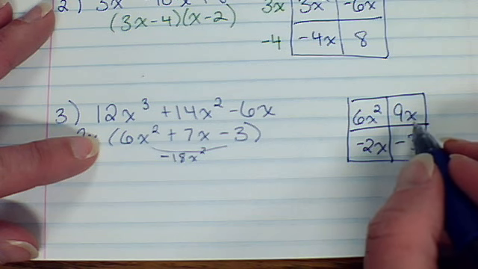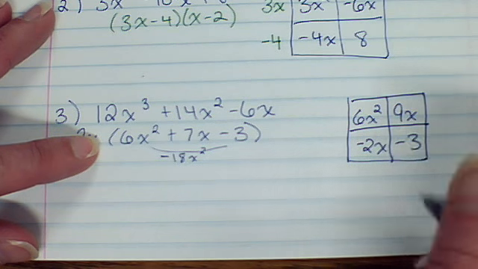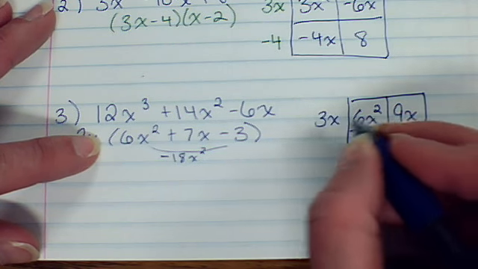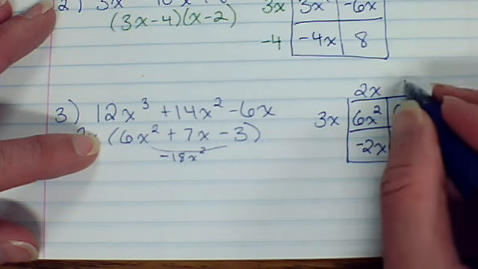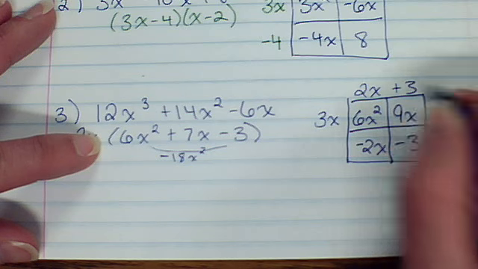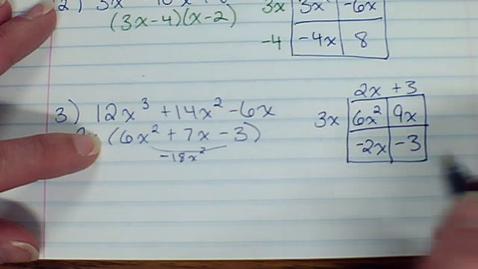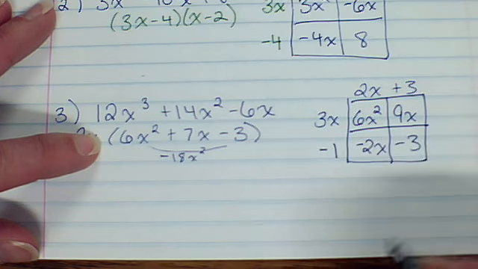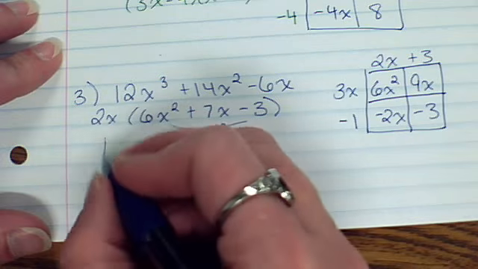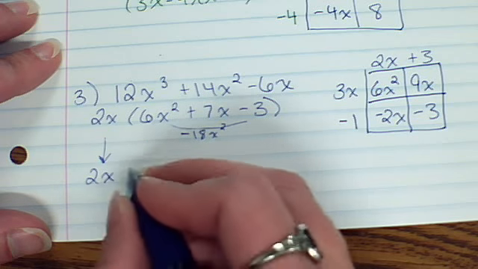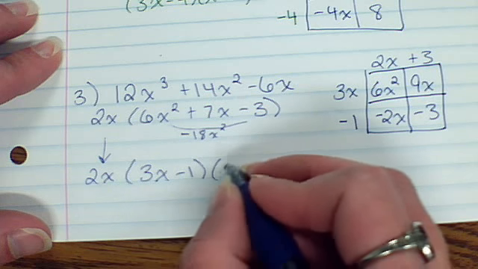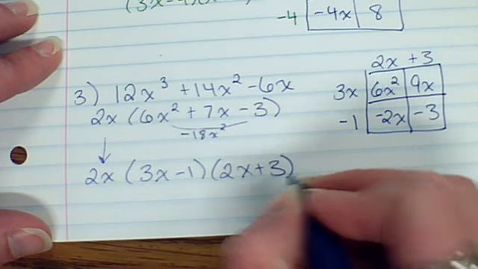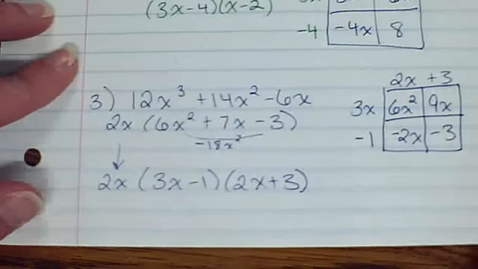What do 6x squared and 9x have in common? Well, gosh, they have a 3x. 3x times what is 6x squared? 2x. 3x times what is 9x? 3. 2x times what is negative 2x? Negative 1. So this comes down, 2x, and this is 3x minus 1 and 2x plus 3. Easy breezy.